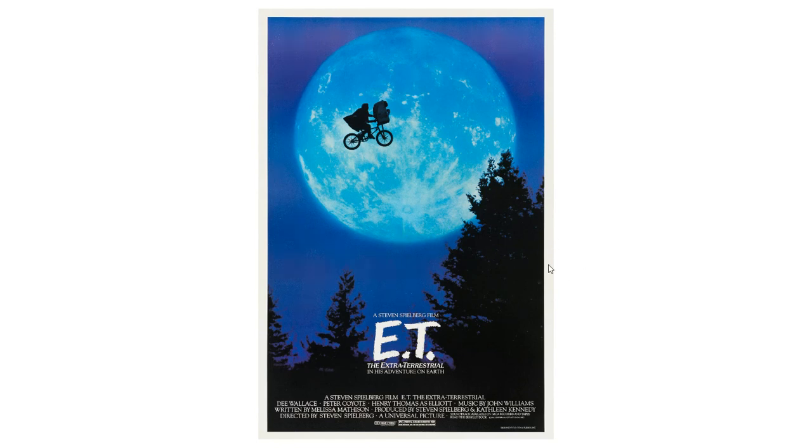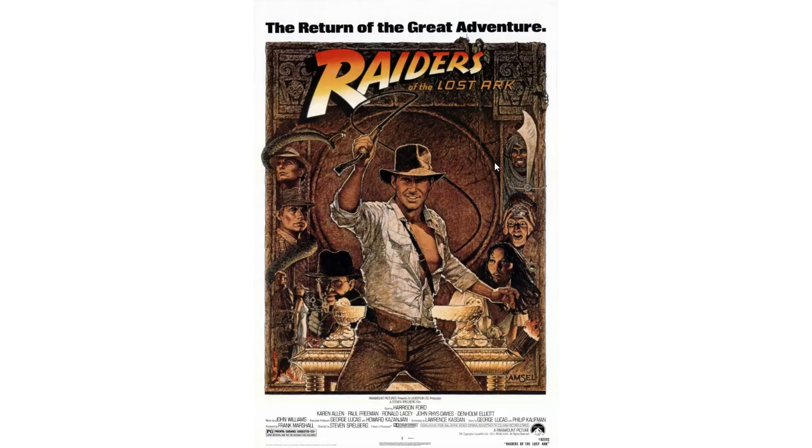Okay. So here's a very famous one for E.T. Another one for Indiana Jones by the famous poster artist Drew Struzan. He's one of my favorite artists. He did a lot of extremely famous movie posters like Star Wars, Indiana Jones, and lots of movies. So this is one by him.